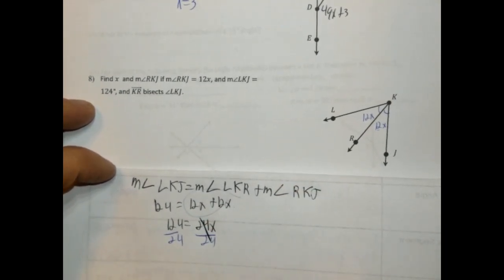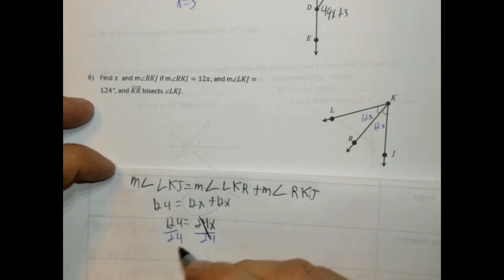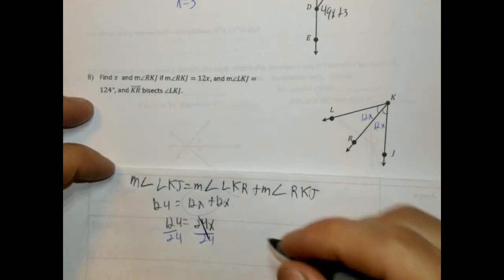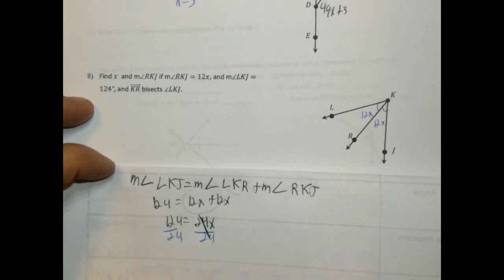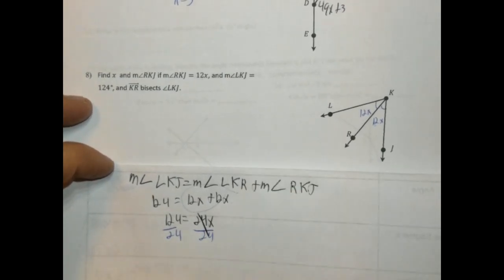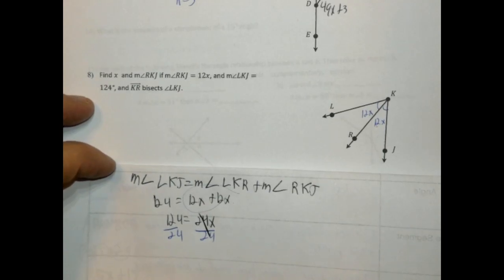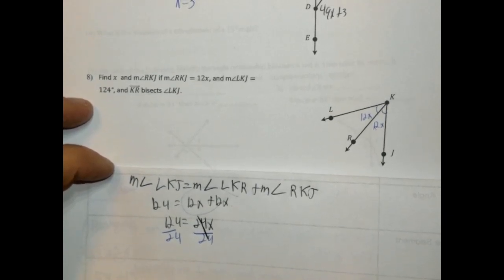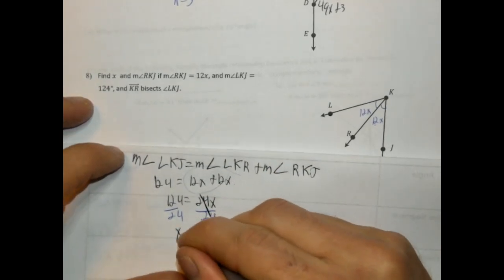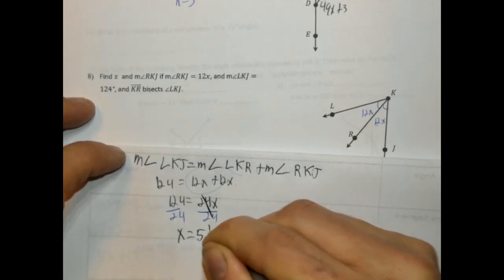Excuse me. So, that divides to 5 and 1/6, I believe. Let's see. Yeah. So it'd be x equals 5 and 1/6.